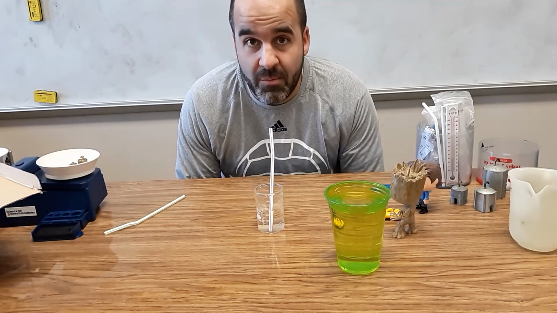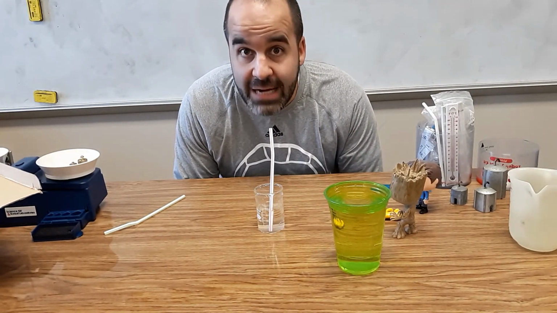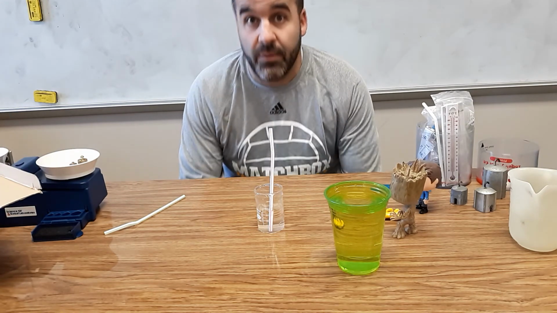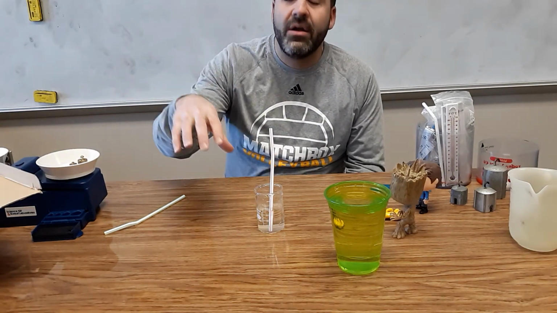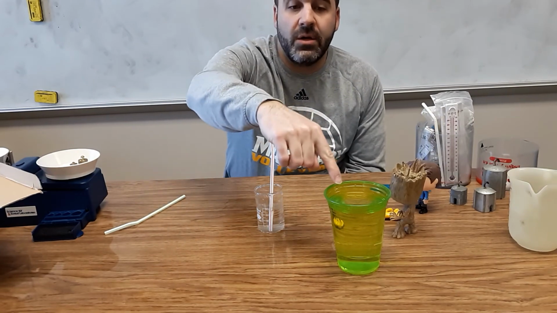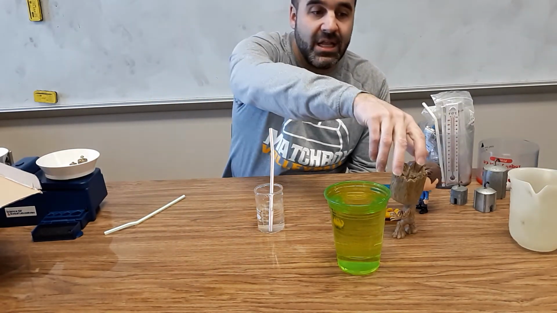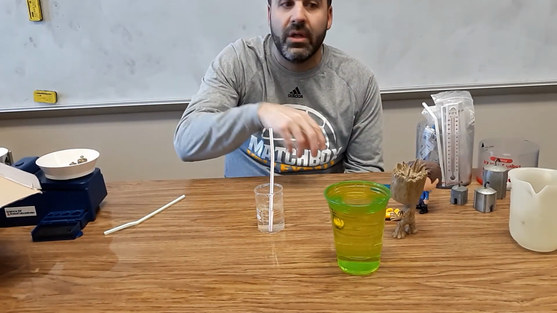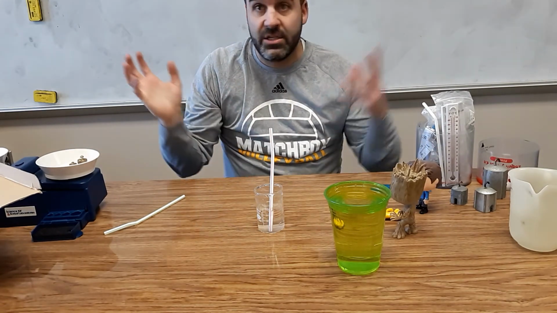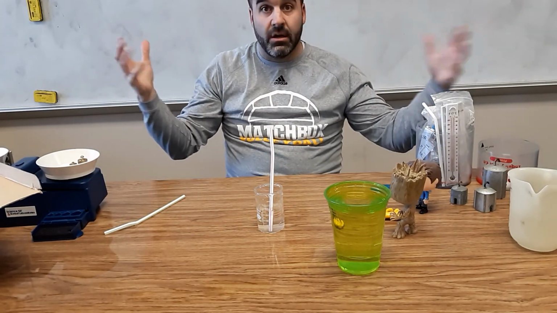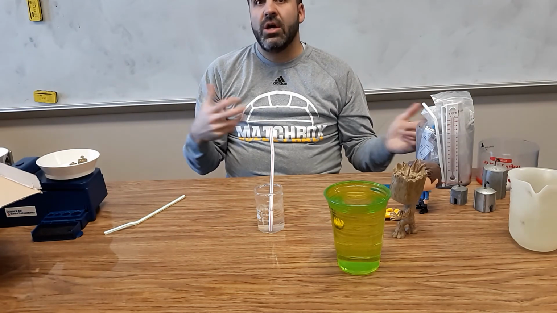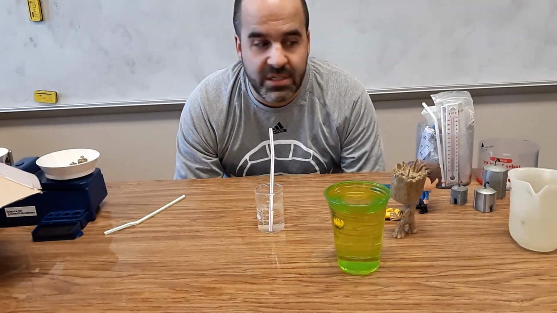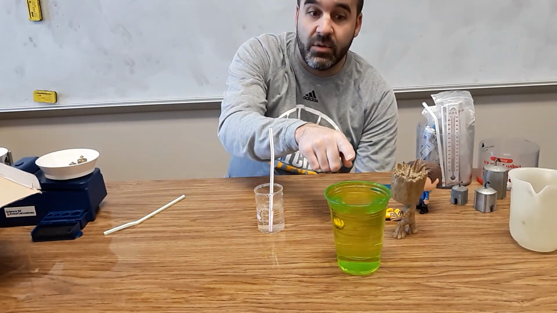If you can remember those two things, when we get to the different types of matter, we're going to find other things out. For instance, certain types of matter can have different colors. Not all liquids are clear, like water. Not all solids are brown, like Groot or my table. Not all gases are clear like we see here. Some gases have colors to them. So we're going to take a look at the different properties of solids, liquids, and gases.